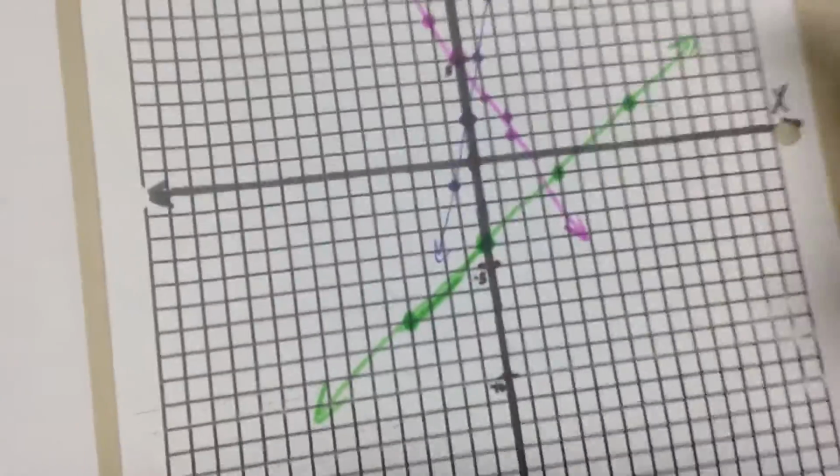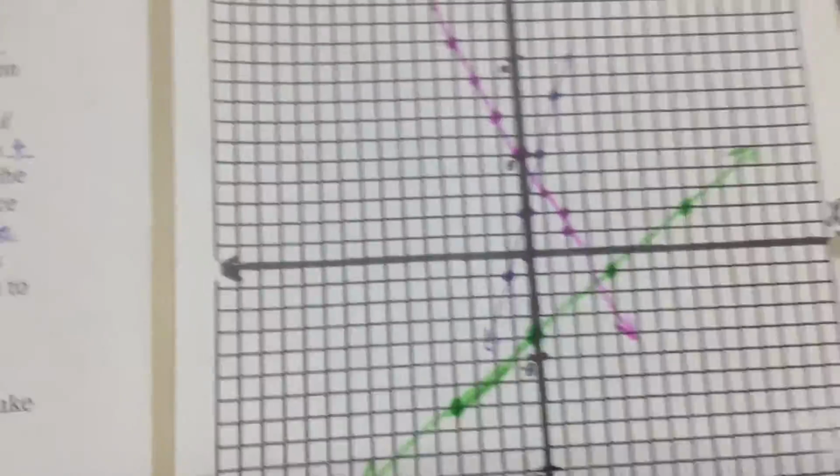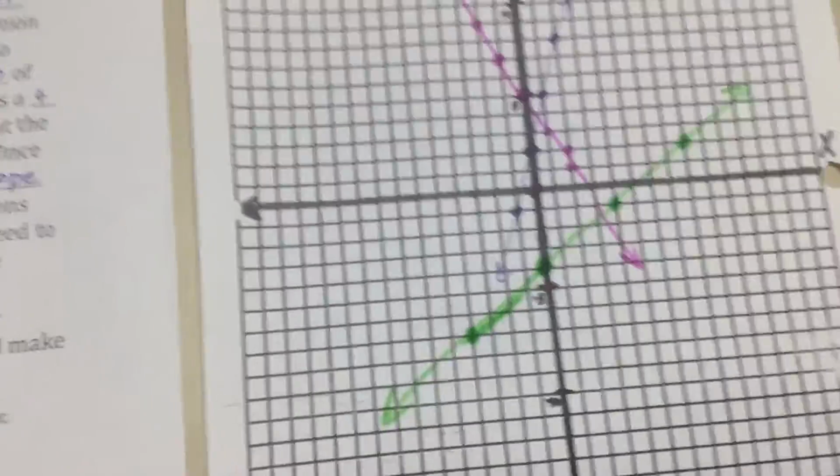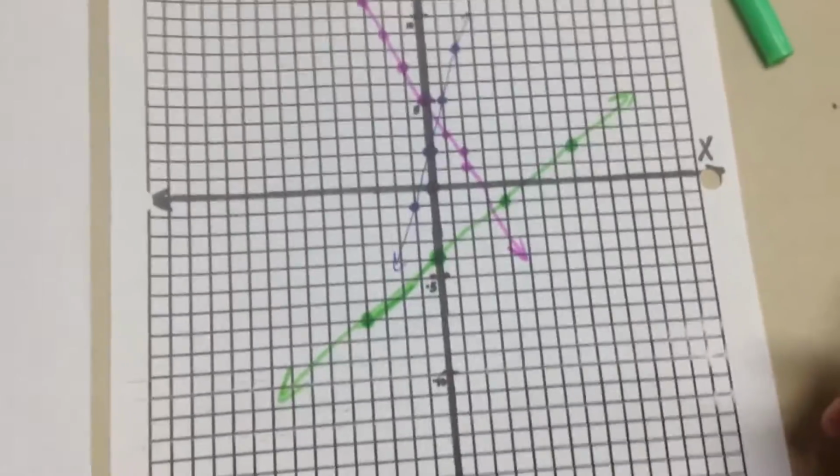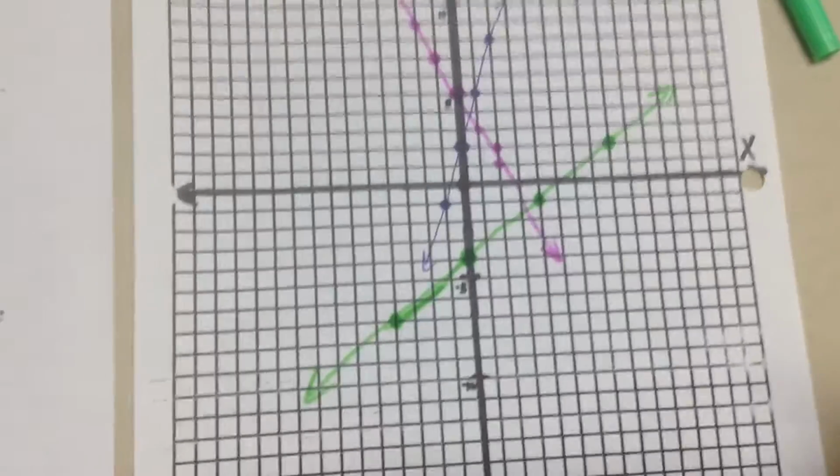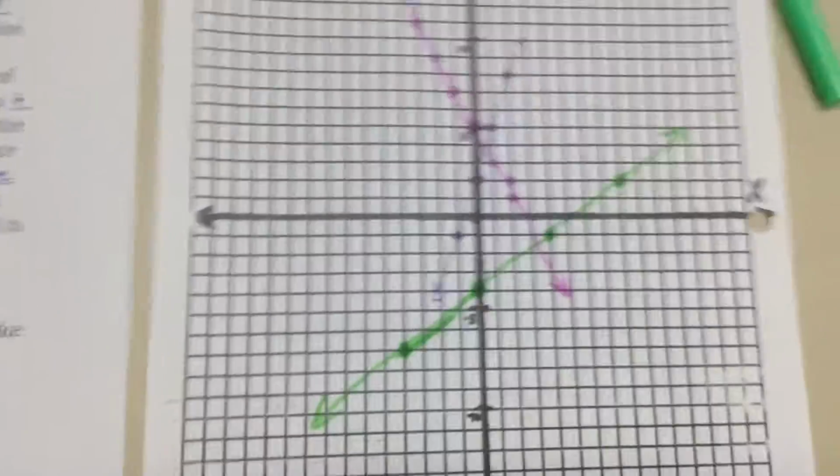Now, I do want to say, remember, 2 points will always make a line, but it's always a good safe bet to have 3 or 4, just so you know it does create a straight line, because if it doesn't create a straight line, something went wrong, okay, on these linear equations.